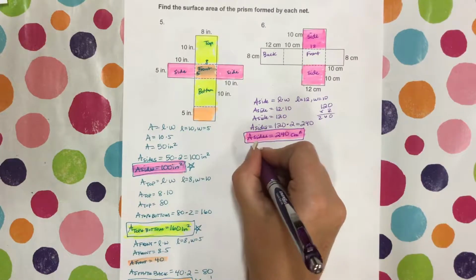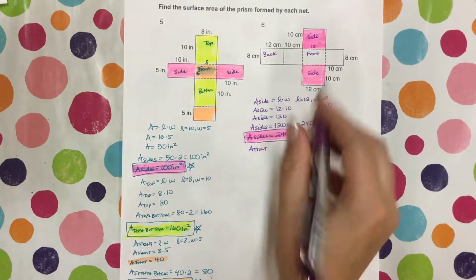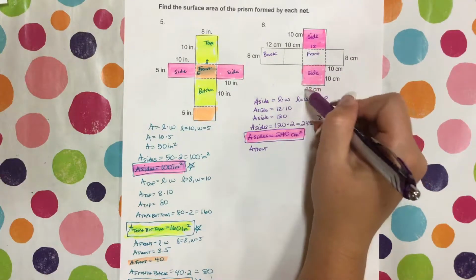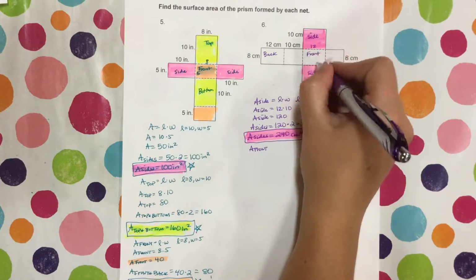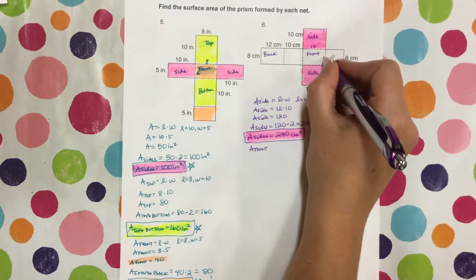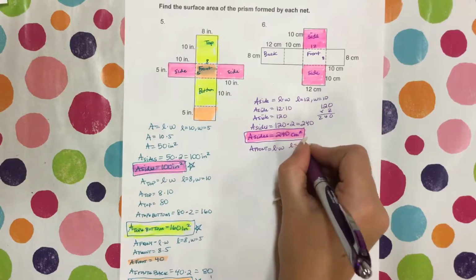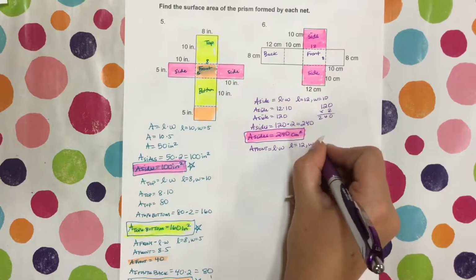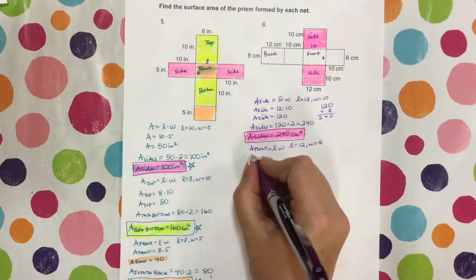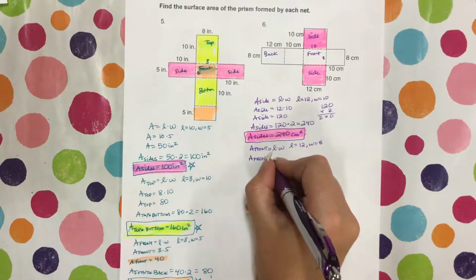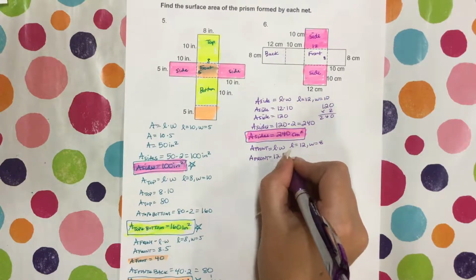The area of the front, it is a rectangle, so it's going to be length times width. The length is 12 and the width is 8. We substitute those values in. The area of the front is equal to 12 times 8.